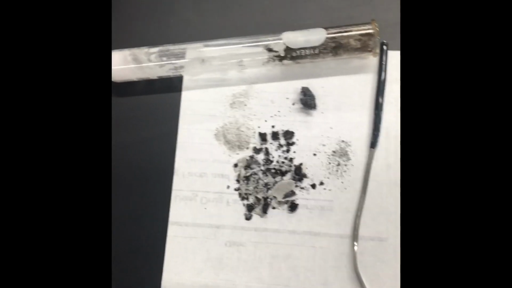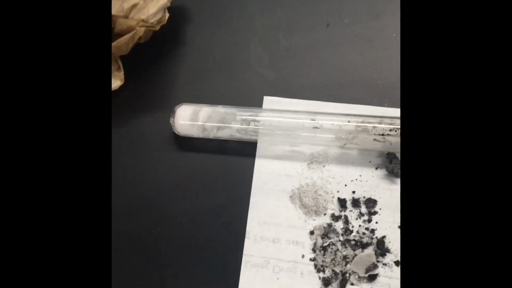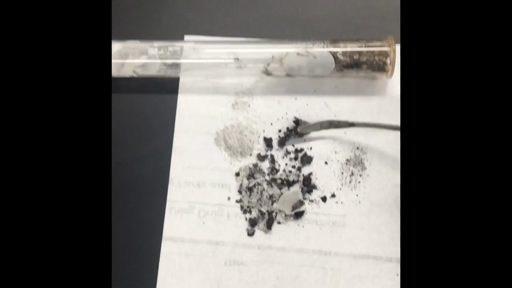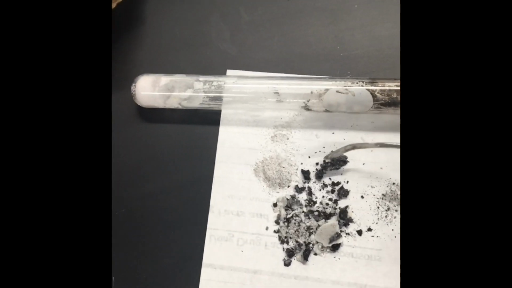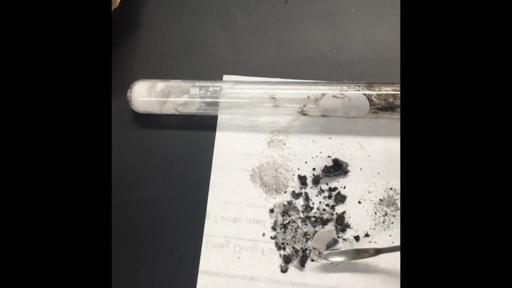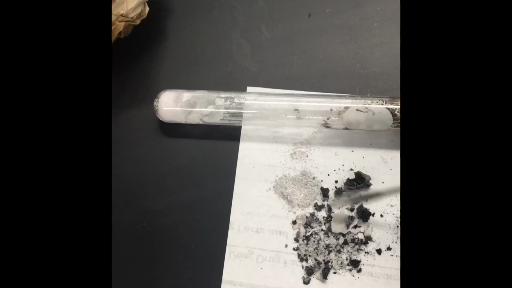This is what I did yesterday, was another gummy bear, and poor gummy bear. So what we have right here is all this black. This is carbon that was left from that gummy bear. Remember, sugar has carbon, hydrogen, and oxygen. And that carbon was left over, a little bit. This white is just the potassium chloride that was made.